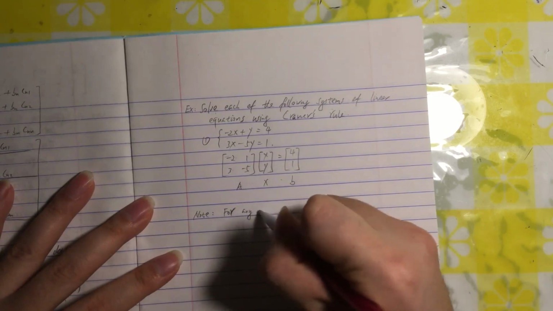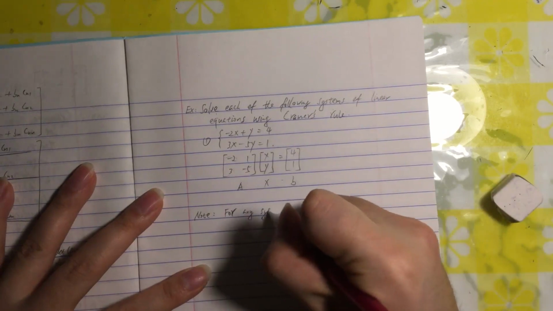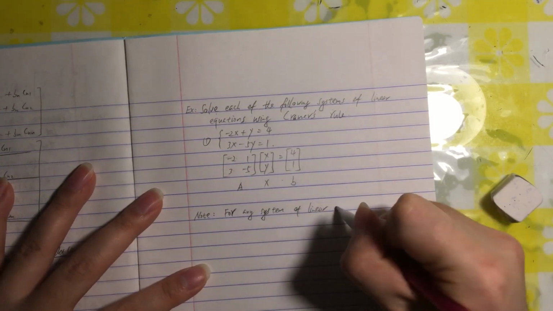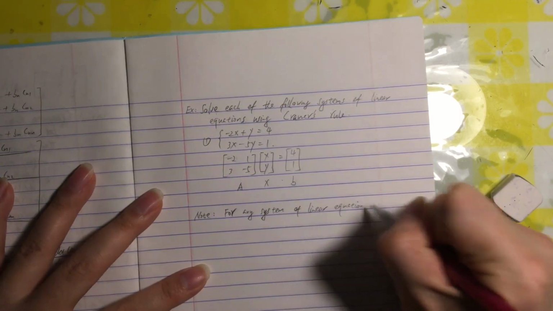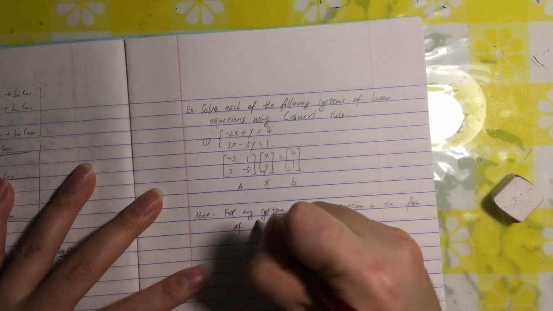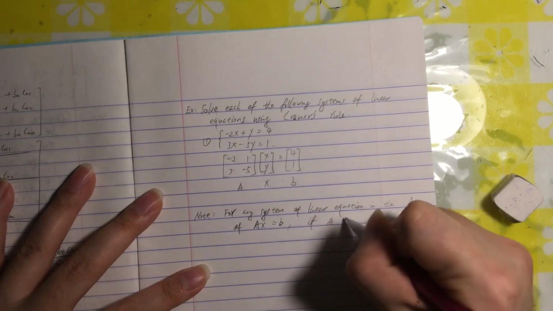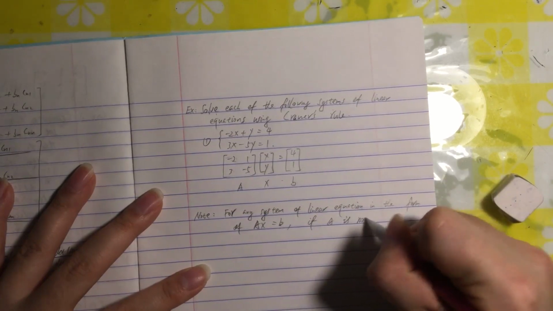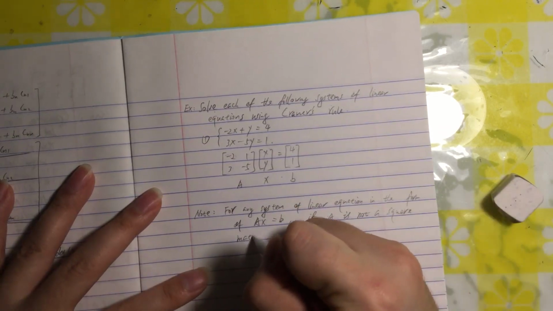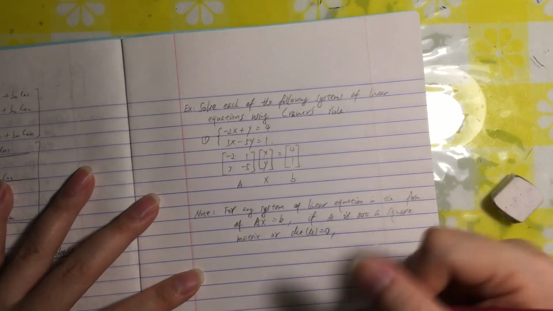For any system of linear equations in the form of Ax equal to B, if A is not a square matrix, or the determinant of A is 0, Cramer's rule won't work.